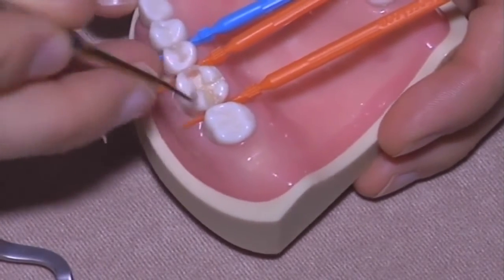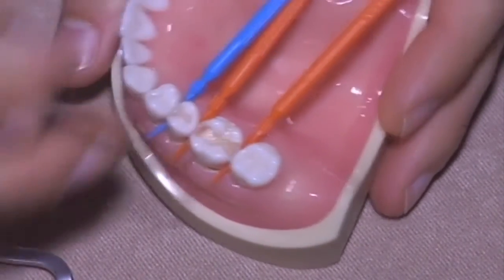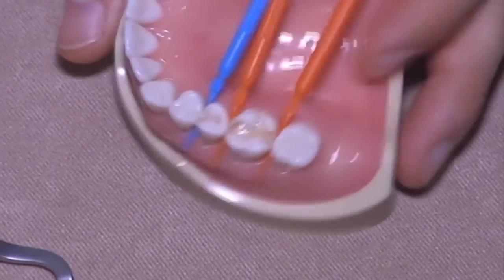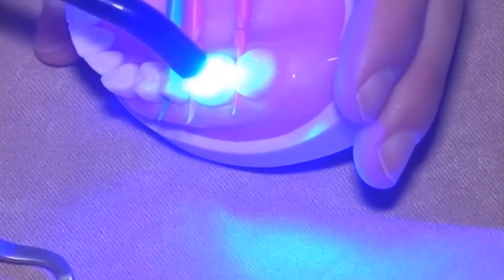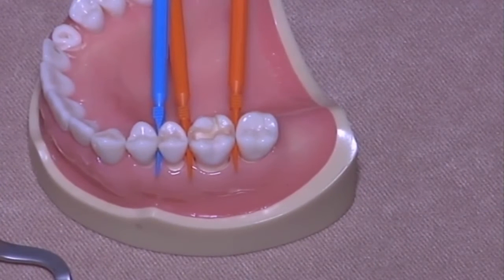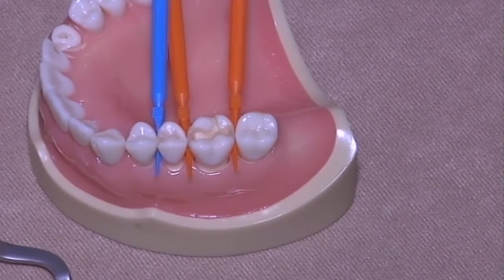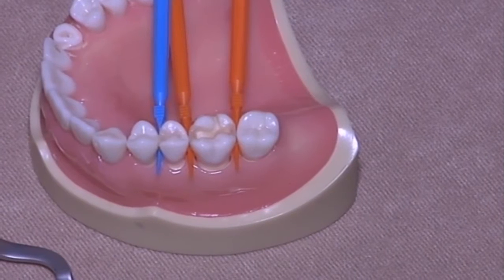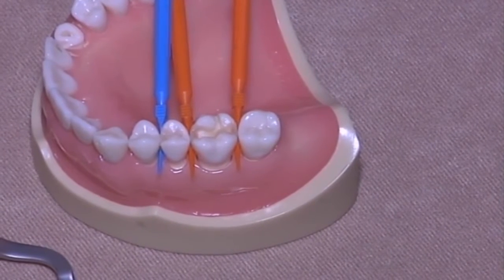Okay. And then light curing just to fix it. I think this patient is gonna bite anything this evening.